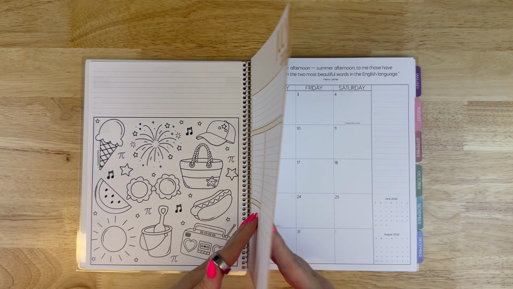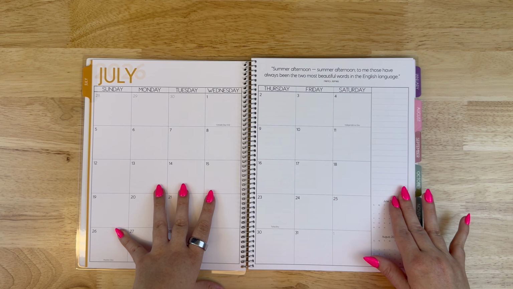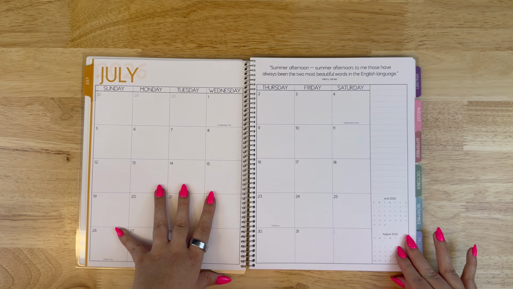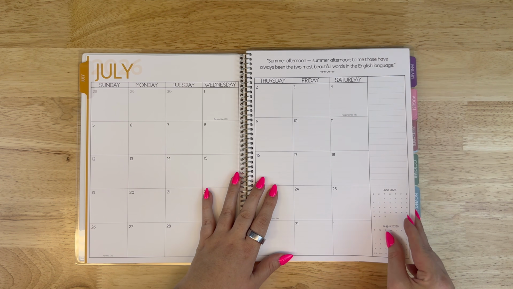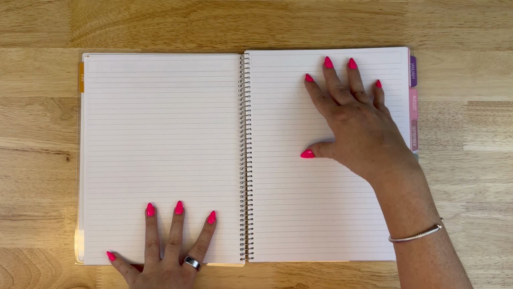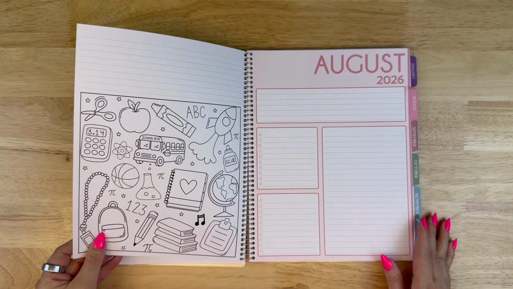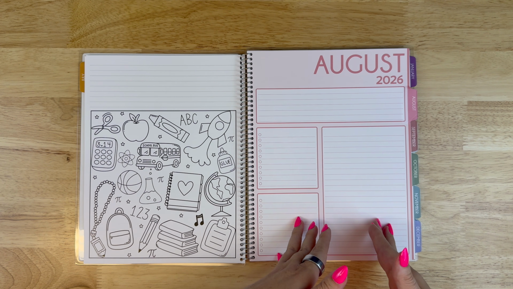Then we have a month at a glance, which has important holidays for US as well as Canada, a place to take some extra notes, and some little month preview of the month before and after. Then this is where you will have some note pages. So you'll have a note page here, note page here, note page, and then it will be another doodle page, and then it starts the next month.